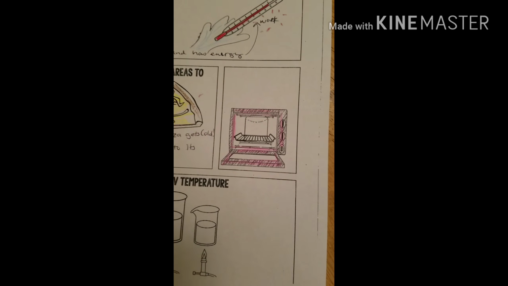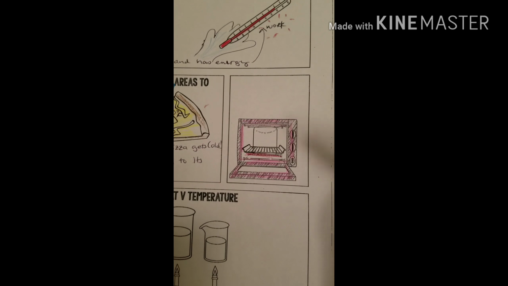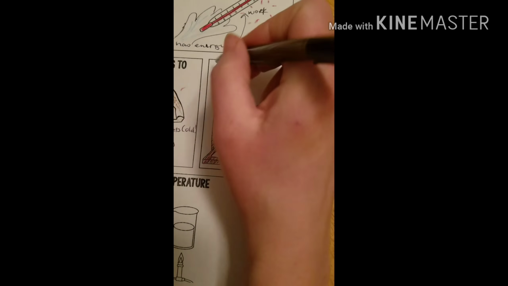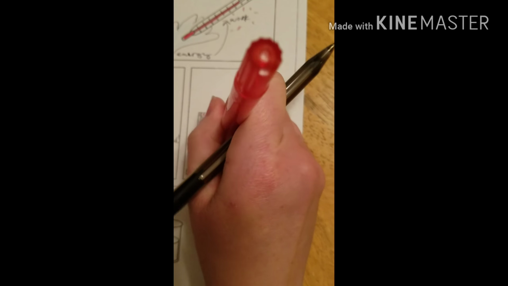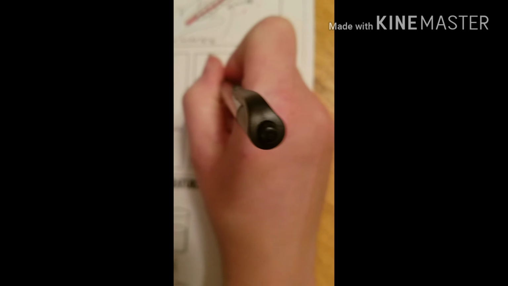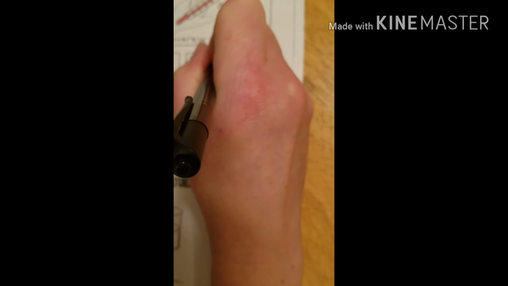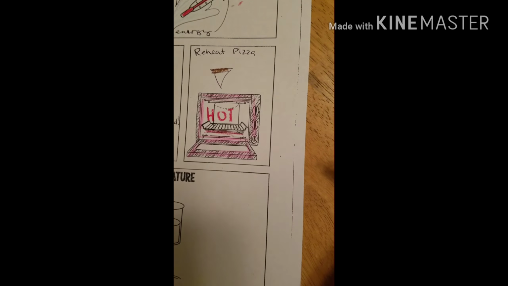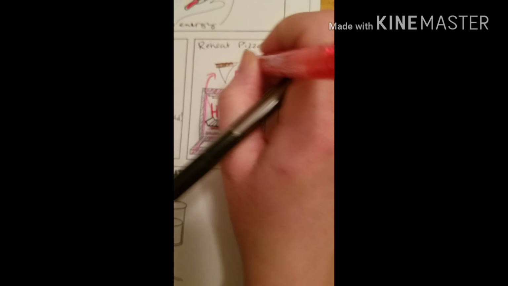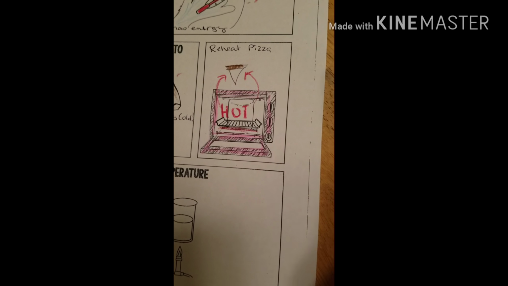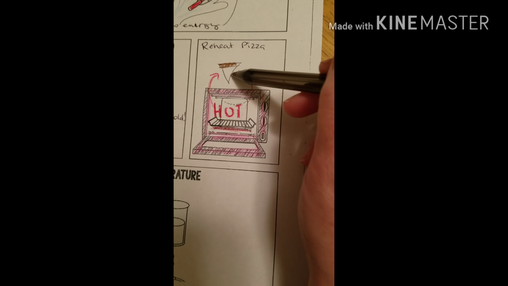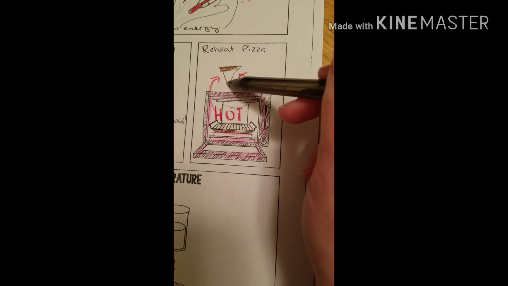So heat always tries to balance out. So if this pizza came out of an oven that was 350 degrees, that's clearly hotter than the surrounding kitchen, which would probably be in the 70s, right? So let's say 72 degrees Fahrenheit. So that heat's going to escape until they reach the same temperature.